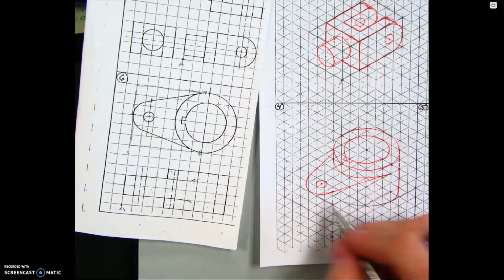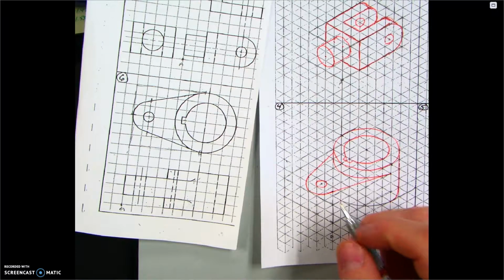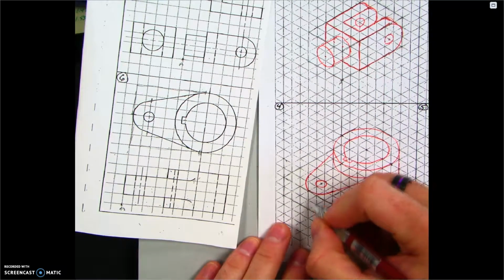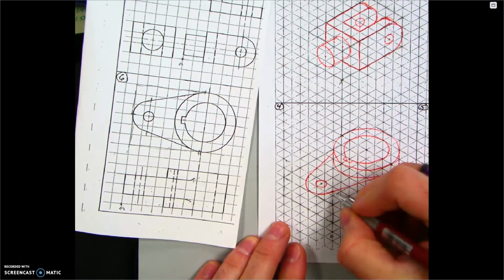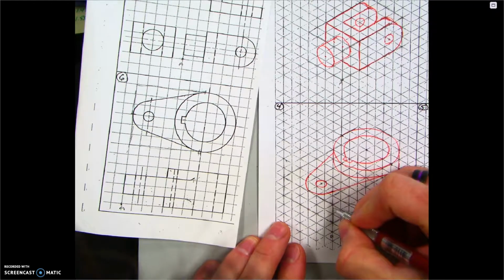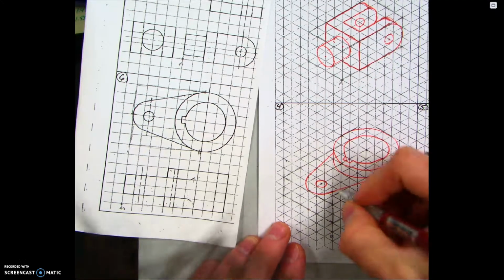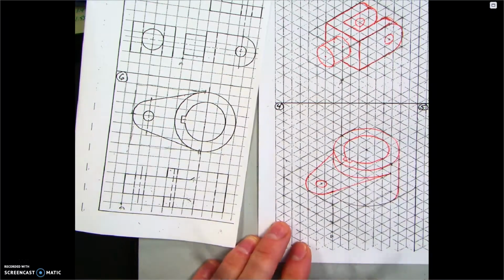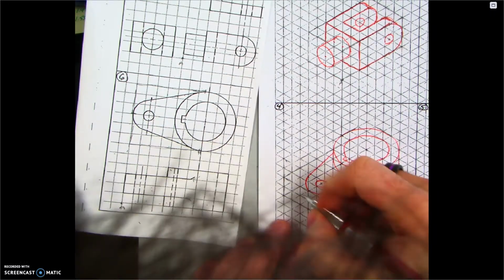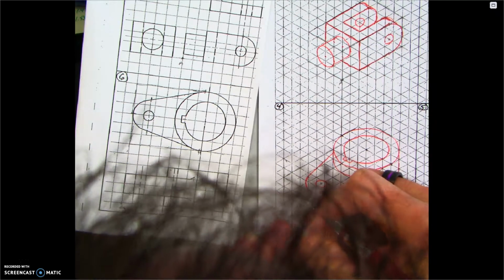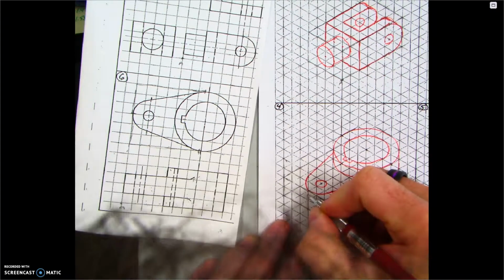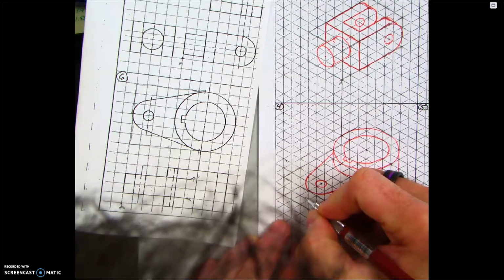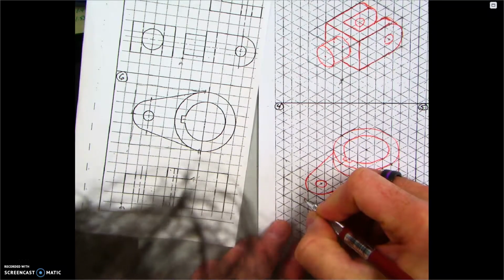Now we get the bottom shape the same way. So I'm going to follow this quadrant down 2. I'm going to follow this one down 2. That one down 2. And I can start to draw the arcs. So I'm not really going to draw from here, but I'm going to pretend I'm drawing until right about there.